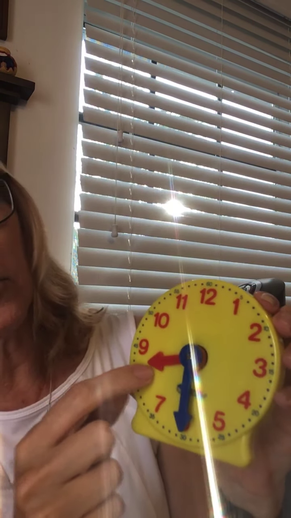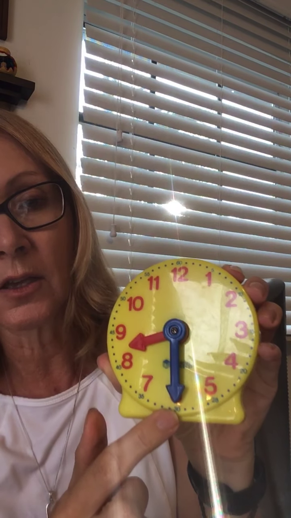Now if you can see, the small hand is starting to move. It's still 8, but it's starting to move towards the 9 because that's 8 hours and 30 minutes. So it's actually 8.5. Then we have 8:35, 8:40, 8:45. Can you see? It's going towards the 9, but it's still 8. 8:50, 8:55, 9 o'clock. All right?